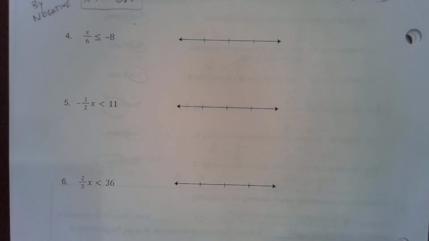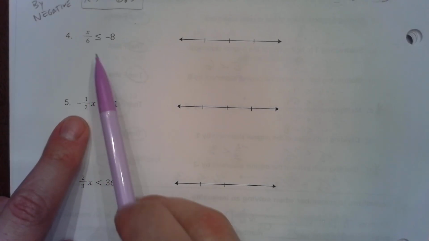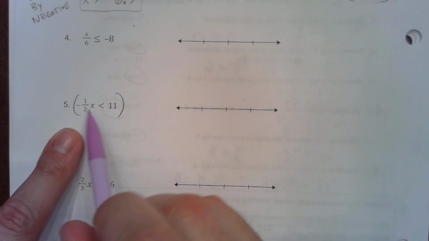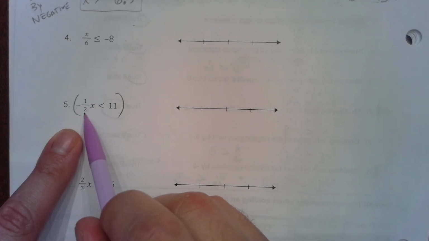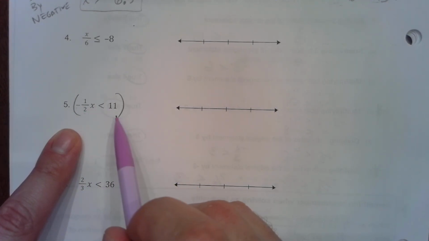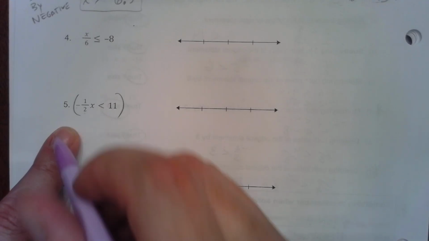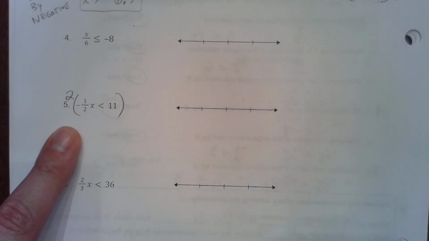If you thought it was 5, you'd be correct. Let's see how we take a look at fractions. For number 5, we want to get rid of a negative 1/2. We taught you how to clear fractions in the previous lessons. We're going to take the denominator of 2 and multiply both sides by 2.